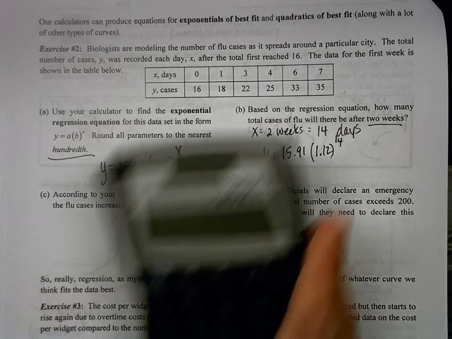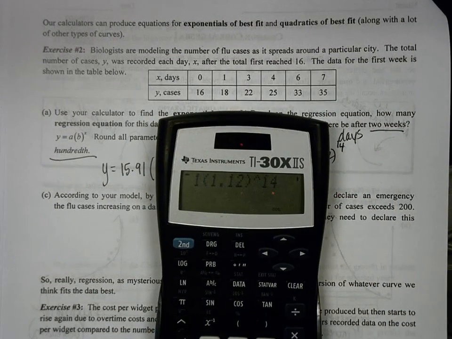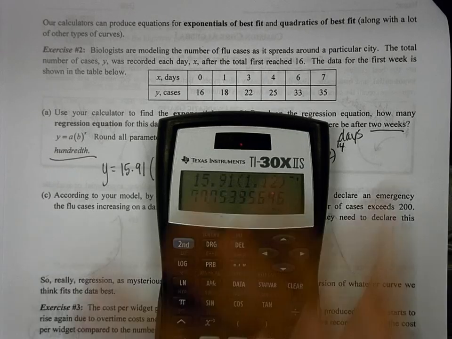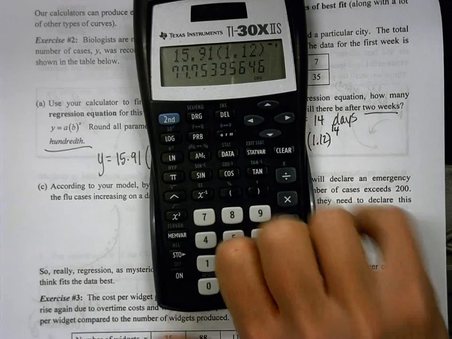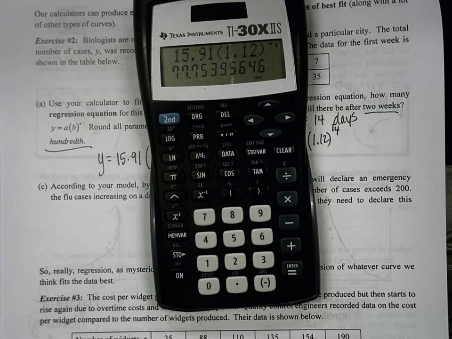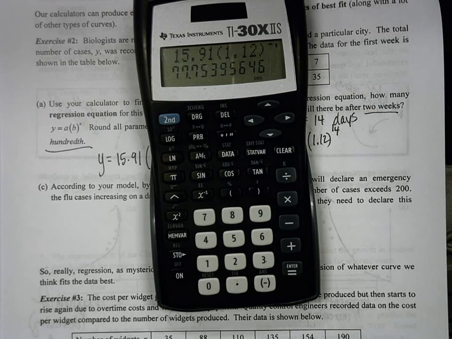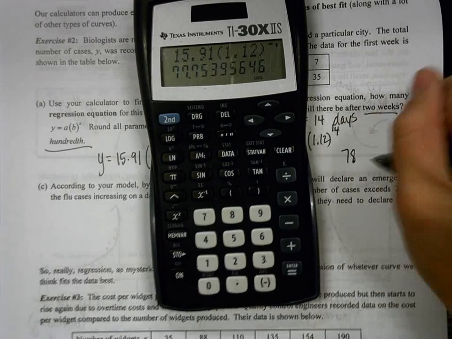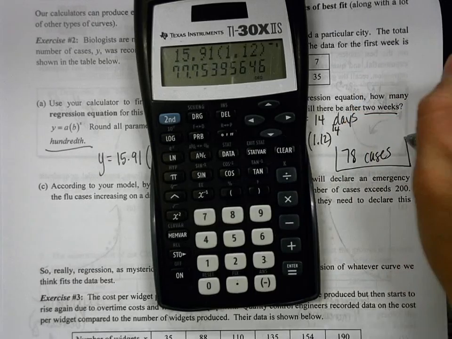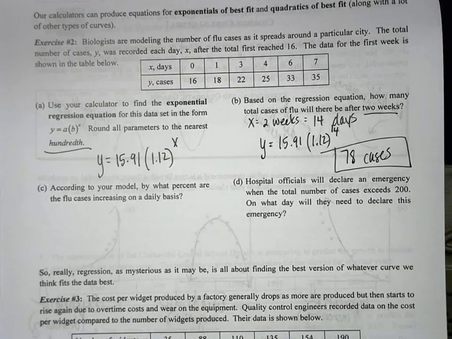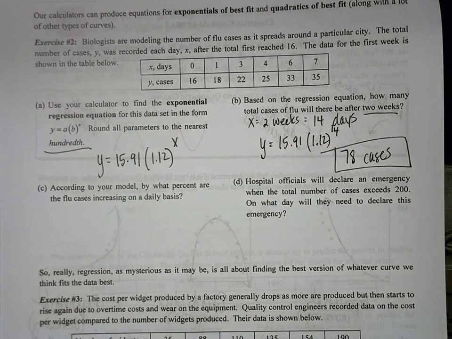So see how we can plug everything into the calculator at one time, and then we press enter, and I get 77.754. But when you're talking about cases, what would you round this to? 78. And basically, when you're talking about people, oftentimes you might always round up. So we're going to call this 78 cases. Questions so far? All right.